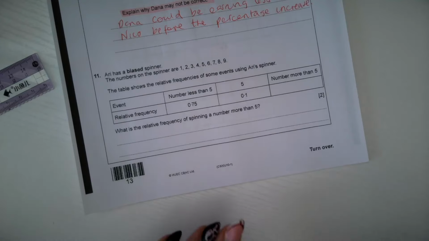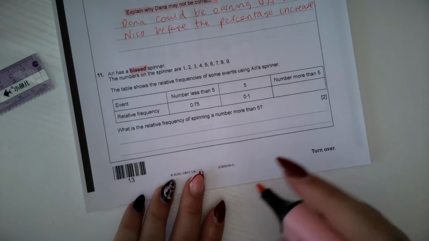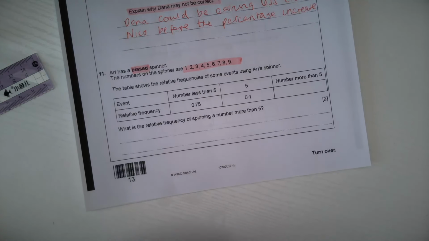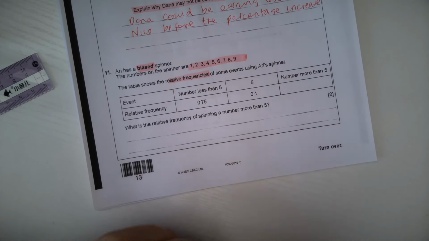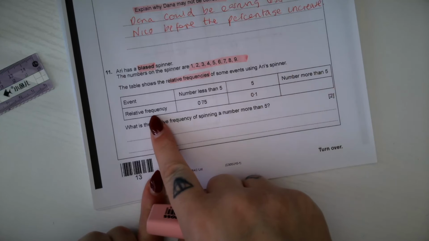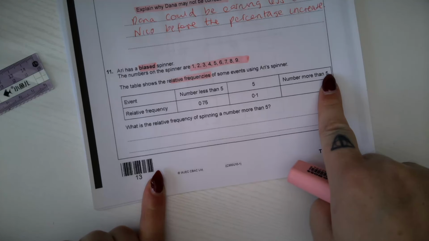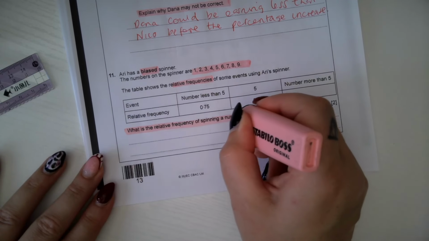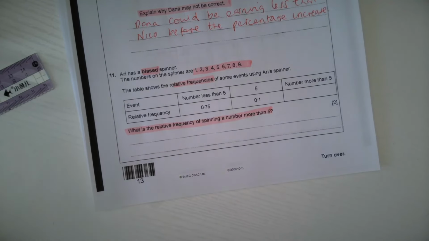Question 11. Ari has a biased spinner. The numbers on the spinner are 1, 2, 3, 4, 5, 6, 7, 8 and 9. The table shows the relative frequencies of some events using Ari's spinner. So the event is across here and then the relative frequency. So the relative frequency just shows us the chance, like how often that event happened. So on the spinner, Ari getting a number less than 5 is 0.75. Ari landing on 5 is 0.1, and for a number more than 5, there's a blank. And it wants us to find the relative frequency of spinning a number more than 5.